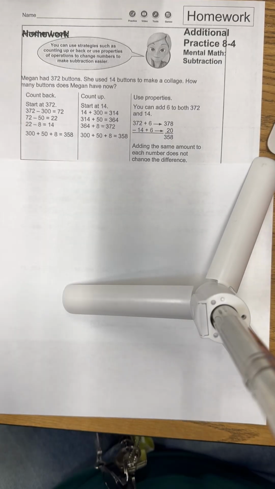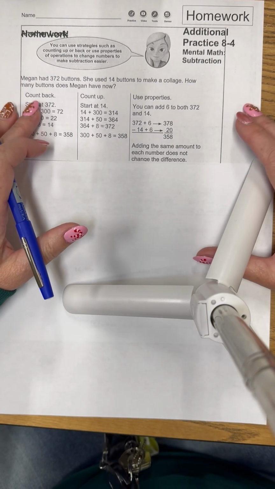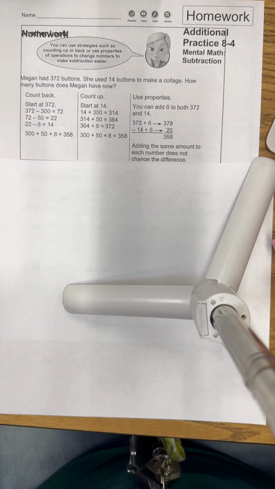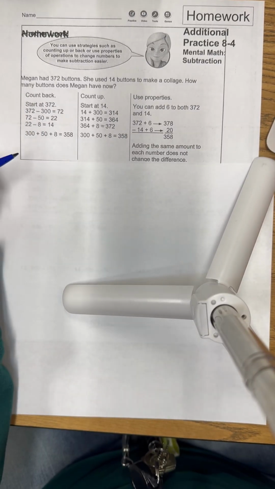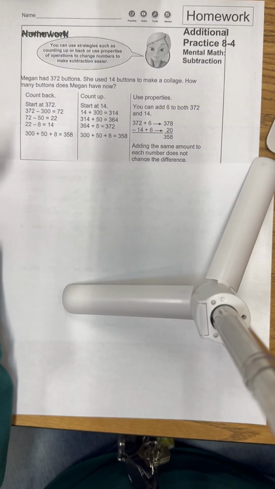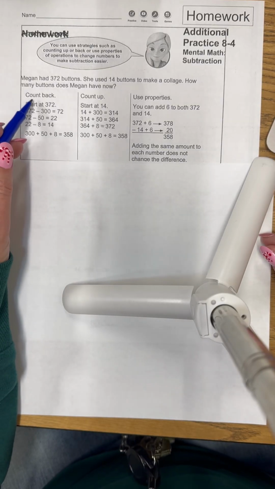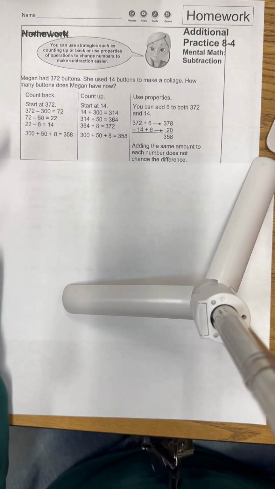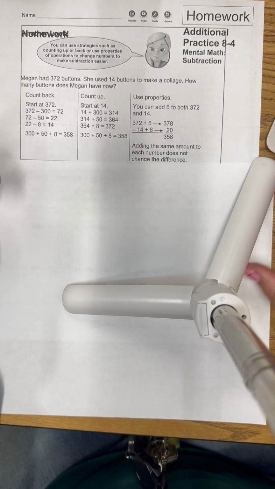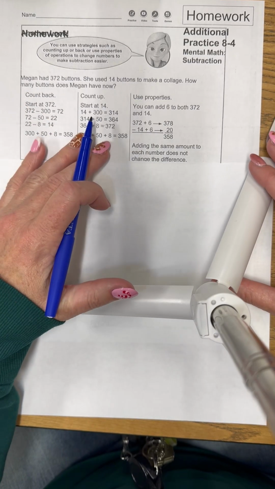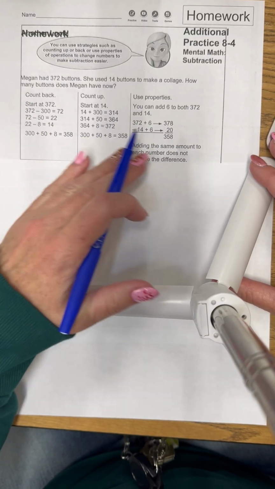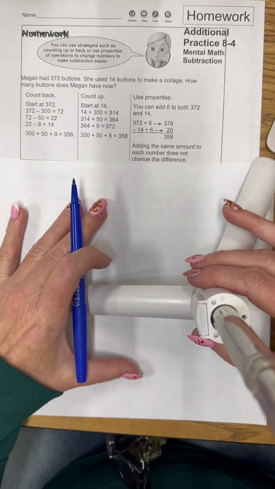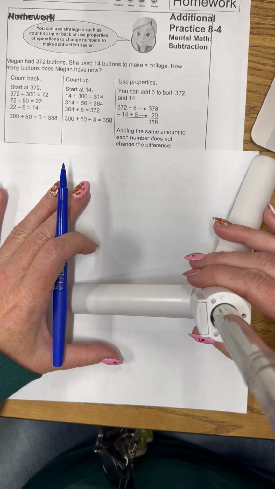Tonight's homework is lesson 8-4. We're using mental math to do subtraction. So there are some strategies here. Now, the count back strategy, I would do it a little bit differently than the way that our math book is teaching us. So I'll show you both ways. We've got the count back strategy, the count up strategy, and then use some properties, and I'll explain that in just a second as well.